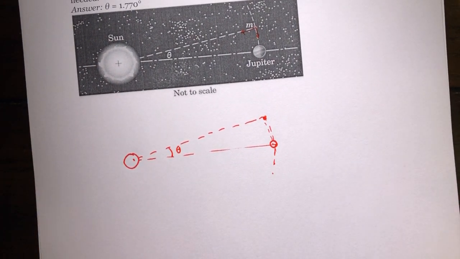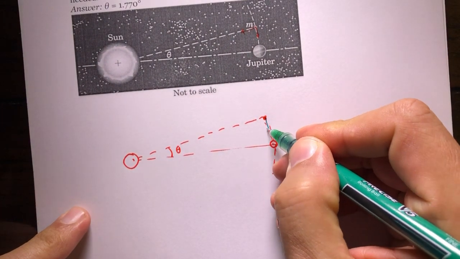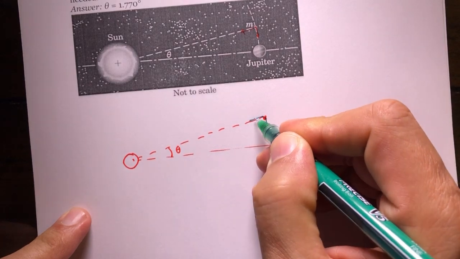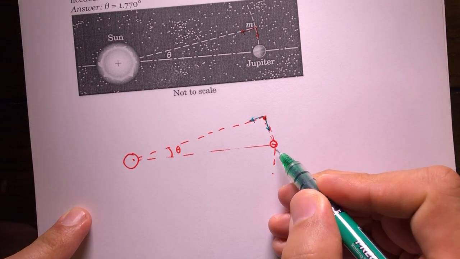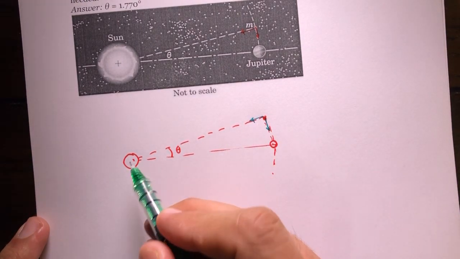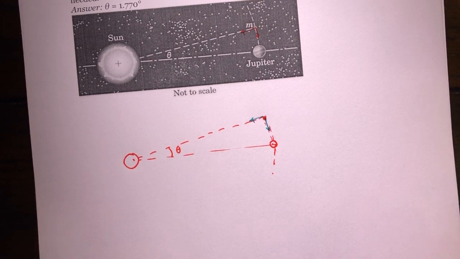So the problem says this force must be equal to this force, the gravitational force from Jupiter and the gravitational force from Sun. And you can find all the numbers that you need to solve this problem from table D2 in appendix D of your book.